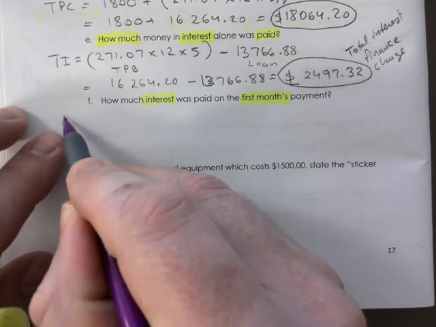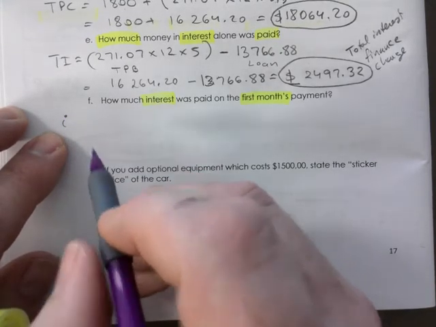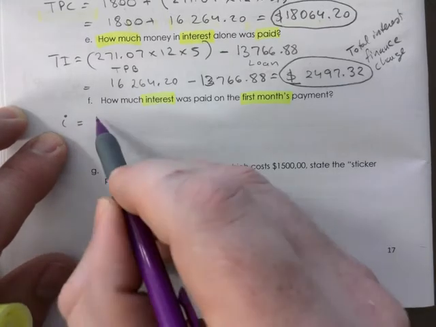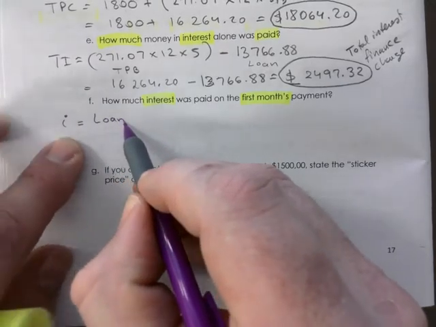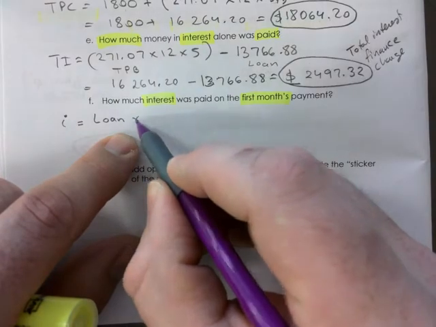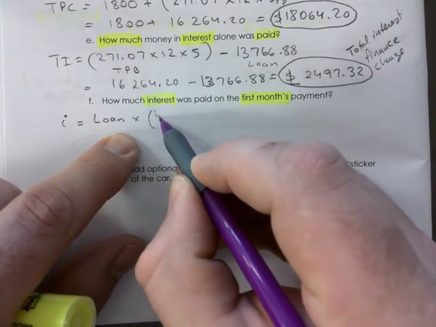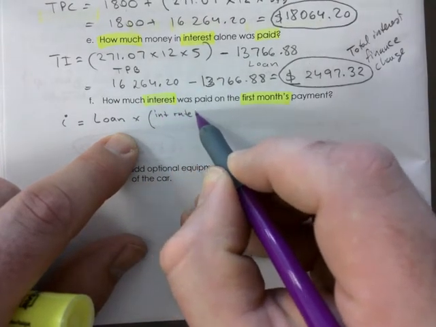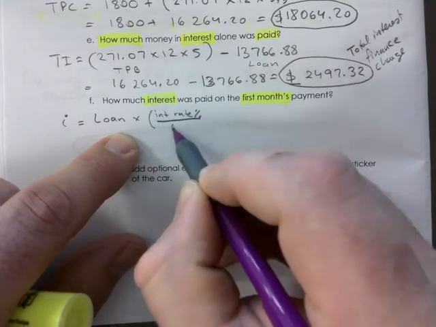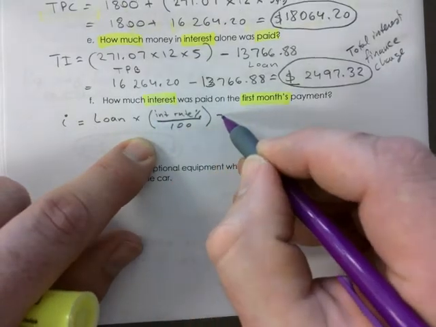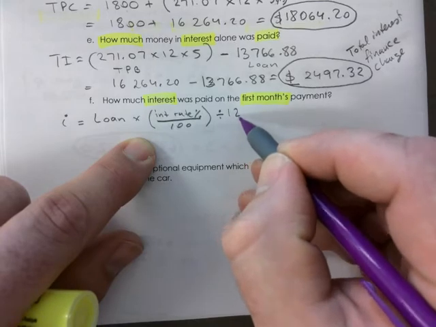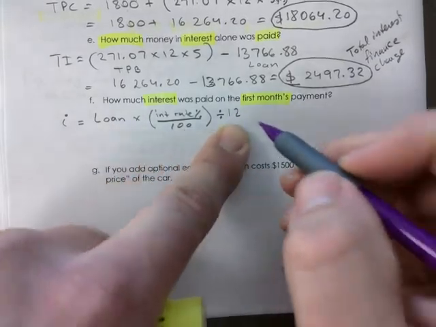So you need to use lowercase I. That formula that I gave you, which I said is the loan times interest rate as a percent divided by 100. All of that you divide by 12. Like when you're done doing this, you need to divide that by 12.